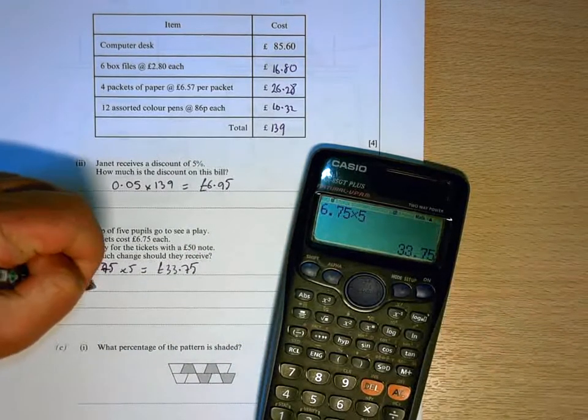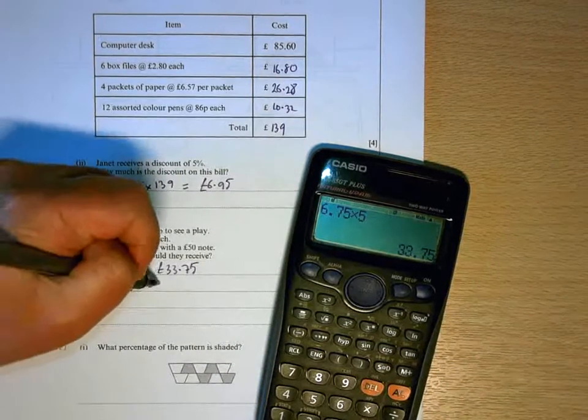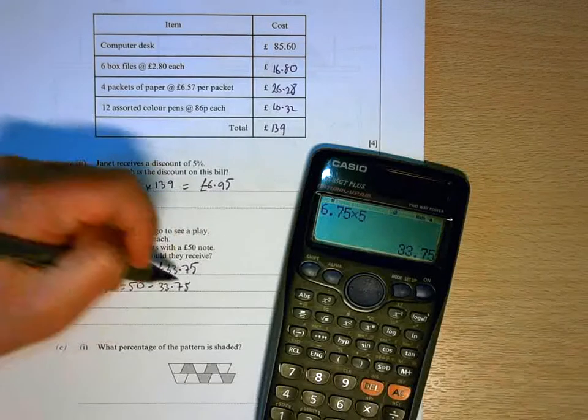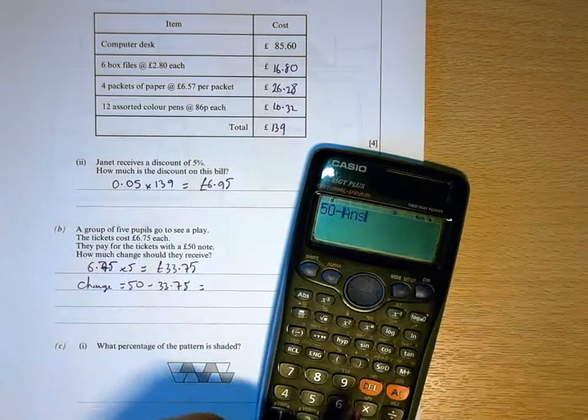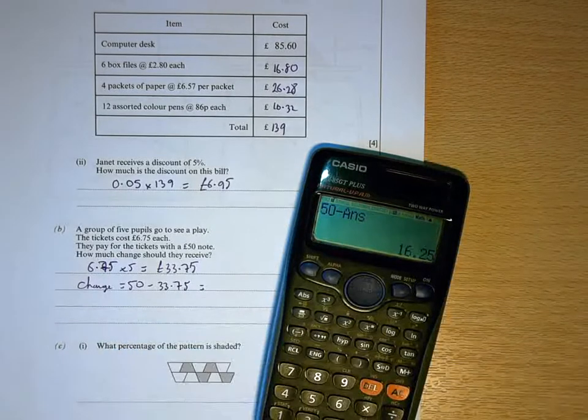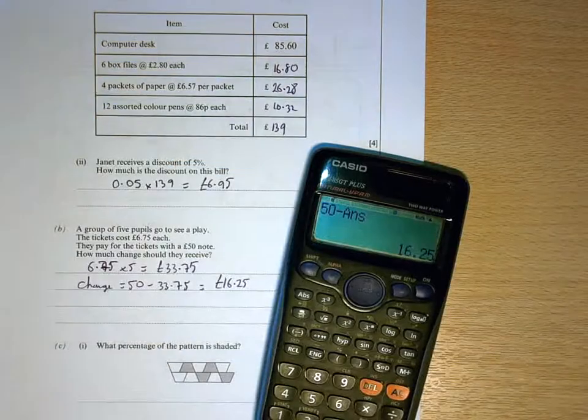So the change will be 50 less £33.75, which is £16.25.